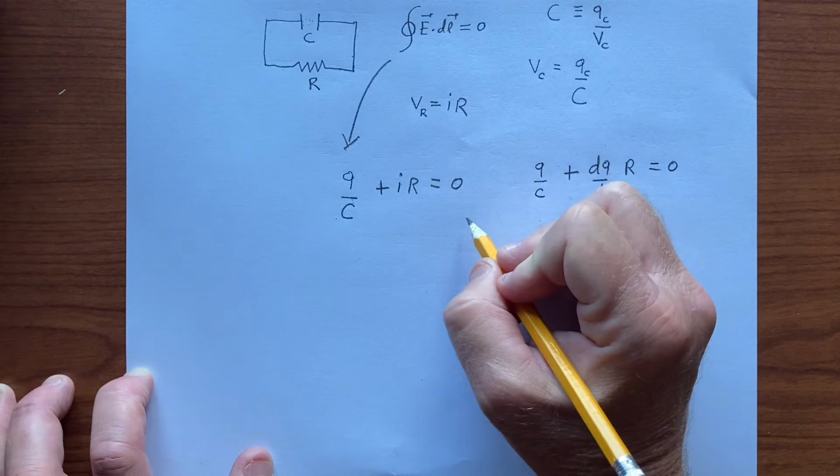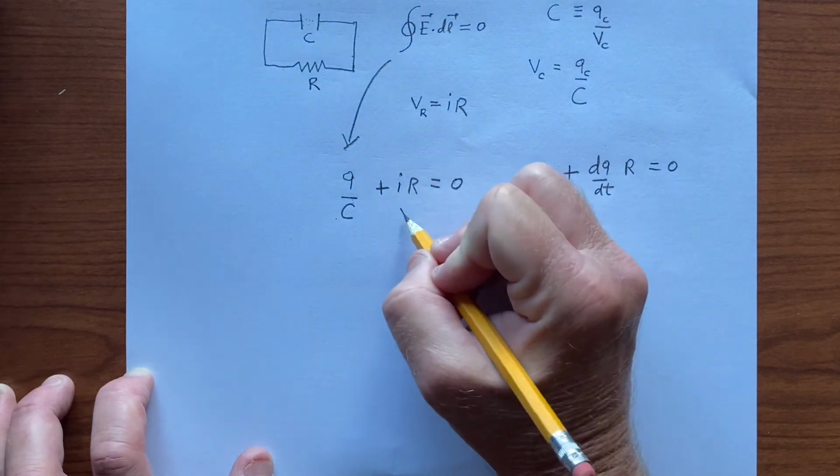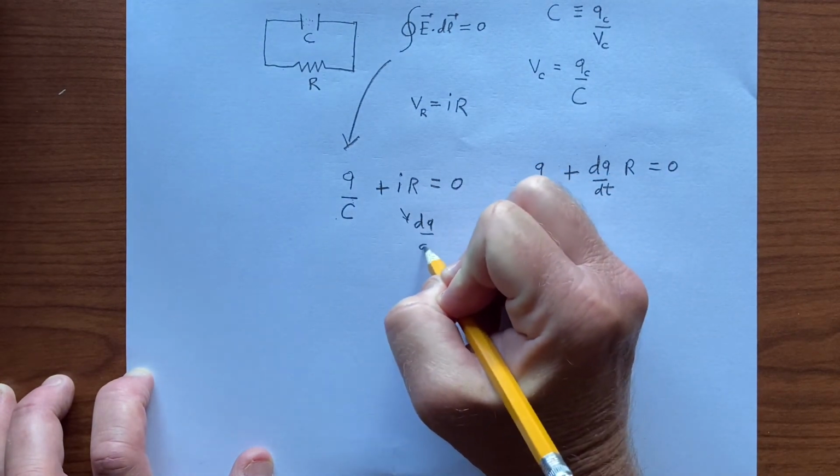Let's just emphasize that this is dQ by dt.